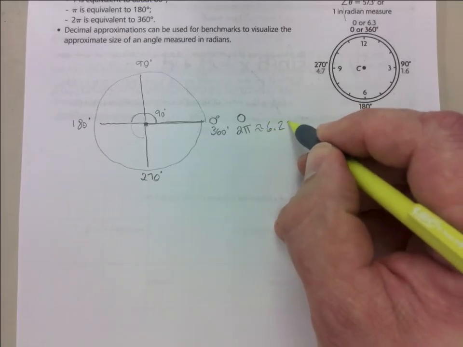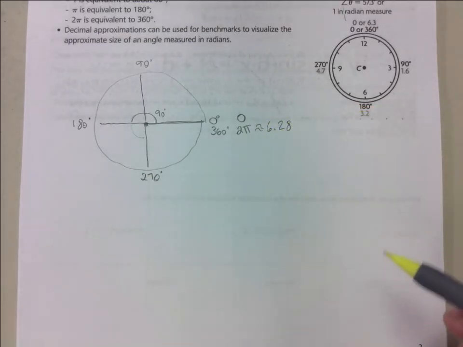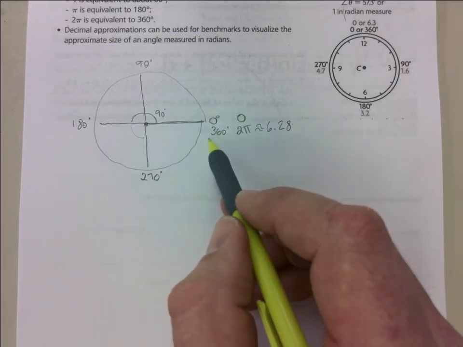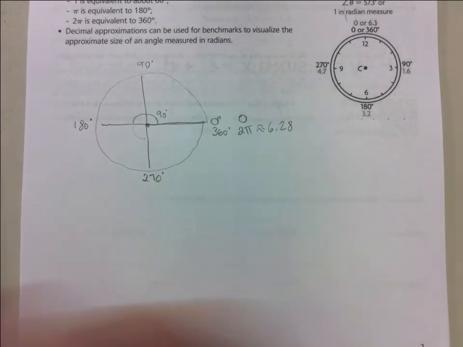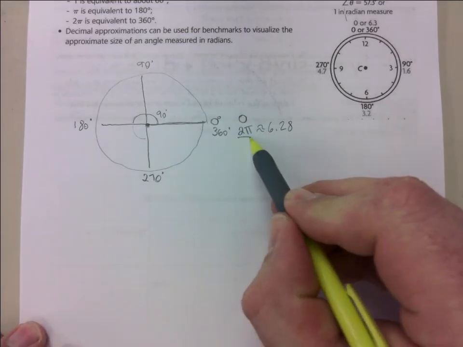So did you know that you can say, hey, you made a 360 or you made a 2 pi. You're actually saying the same thing, just in different units, okay? Hey, can you do a 2 pi for me real quick? You can kind of throw that in there.